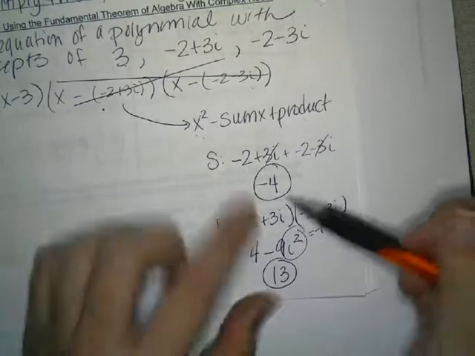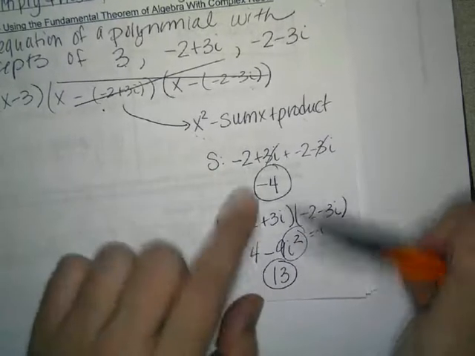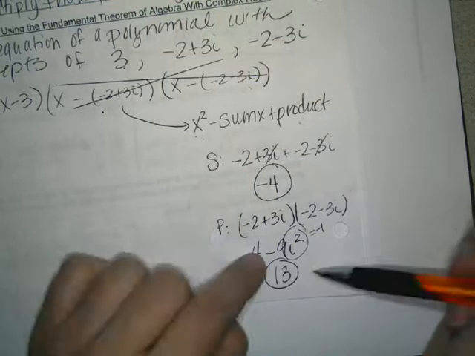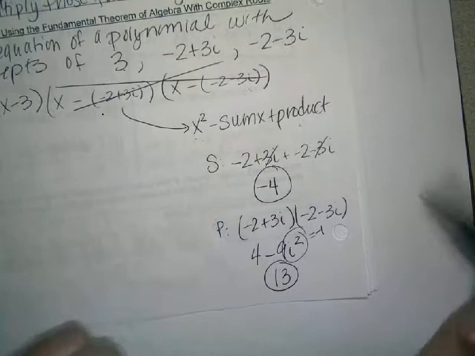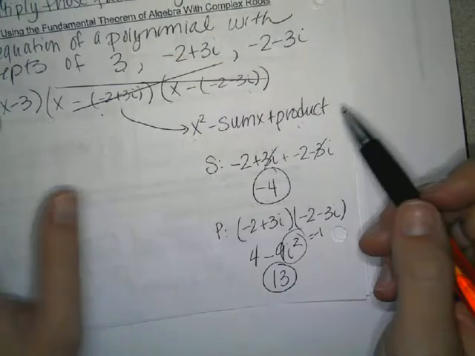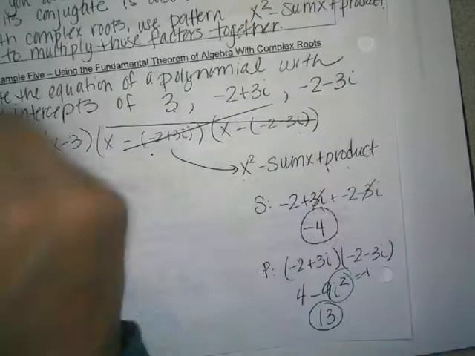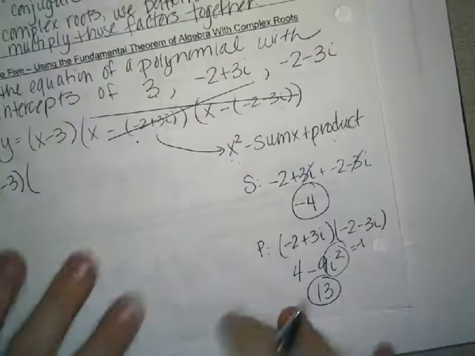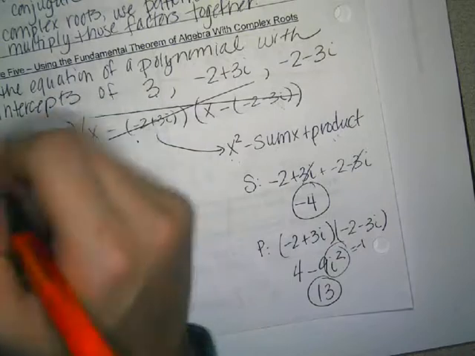Now what these two numbers, or where these two numbers go, are into this pattern. So we've basically kind of foiled them together, and we're putting them into something else that we can actually multiply the x minus 3 by. So we have y equals x minus 3. And then we have x squared minus the sum x.